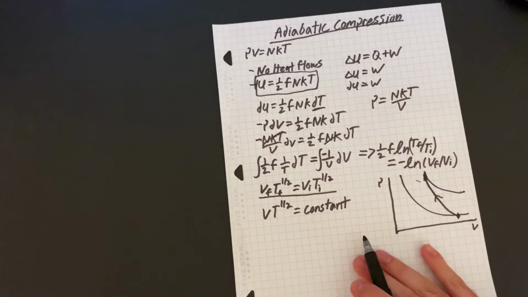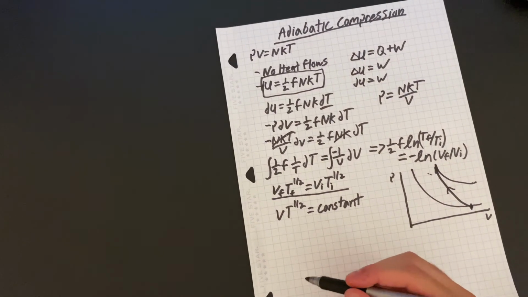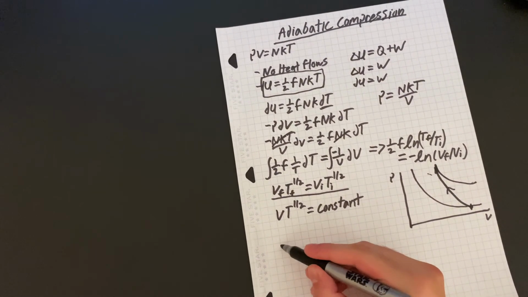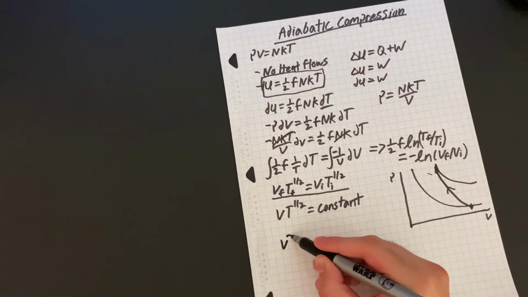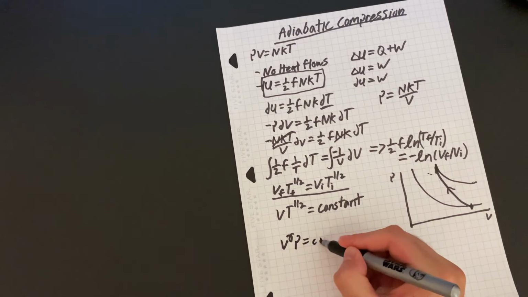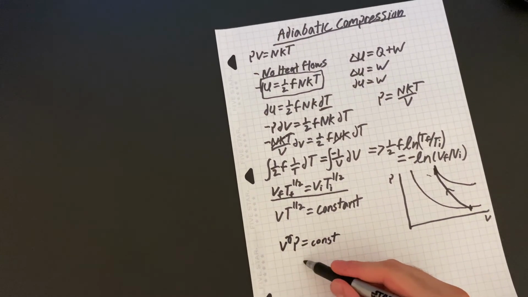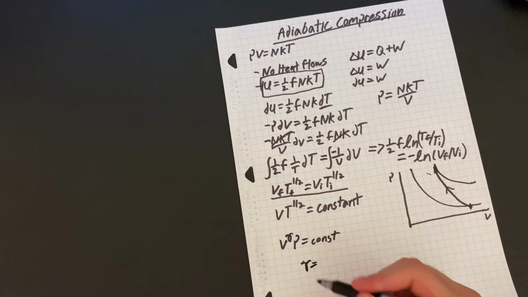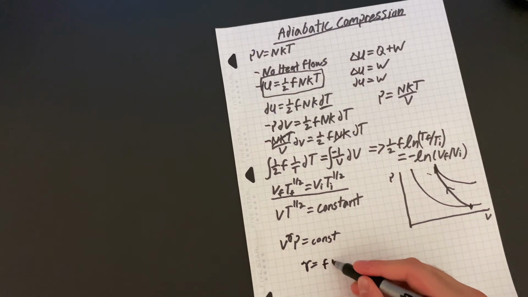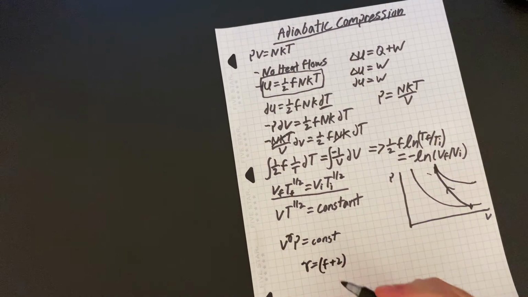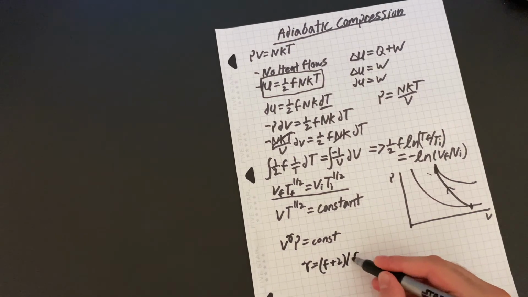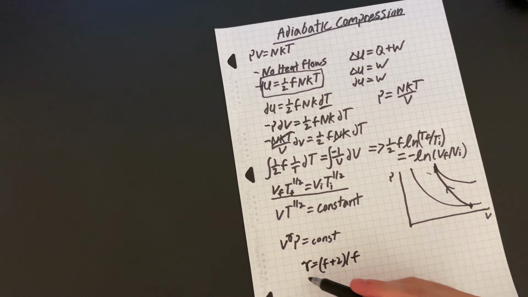And now, one other way you'll see this written in textbooks is V to the gamma times P equals a constant. And this gamma factor is F plus 2 divided by F. Now this comes in handy when you're working in terms of gamma.